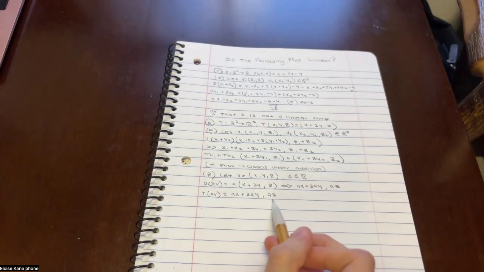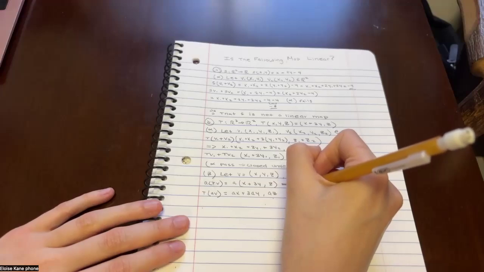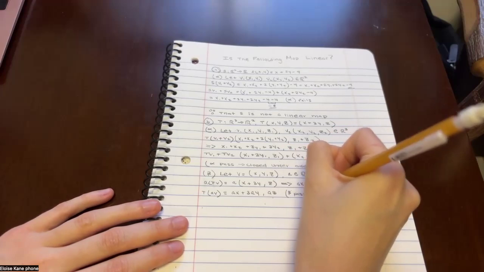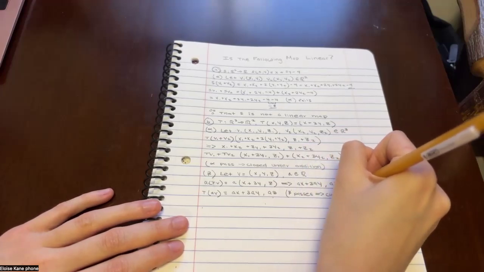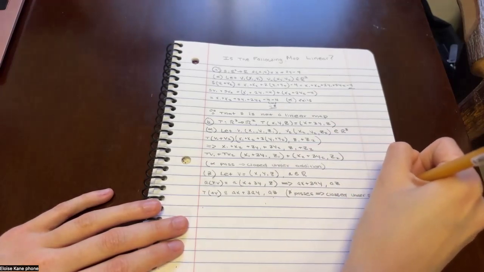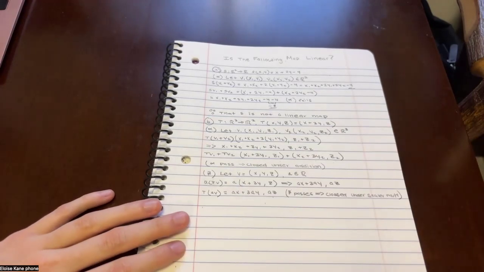And by inspection, those match up. So that means that our beta passes and it is closed under scalar multiplication.